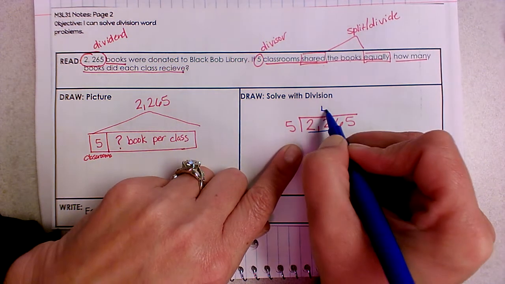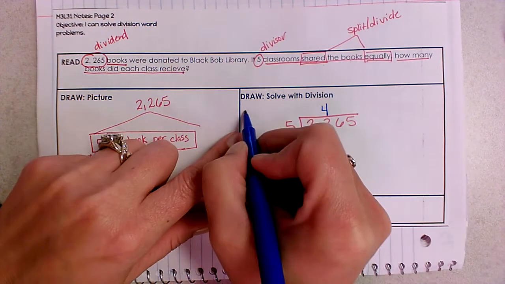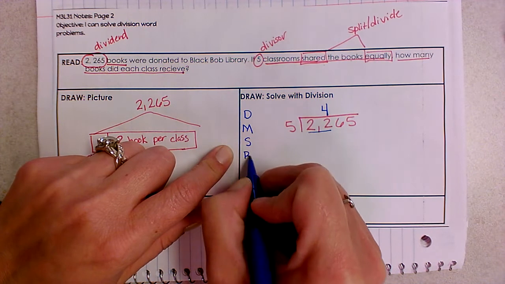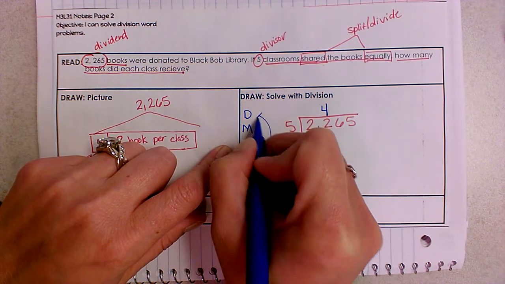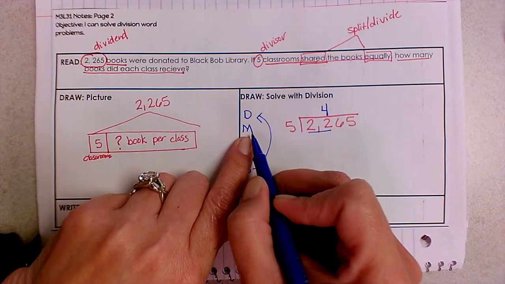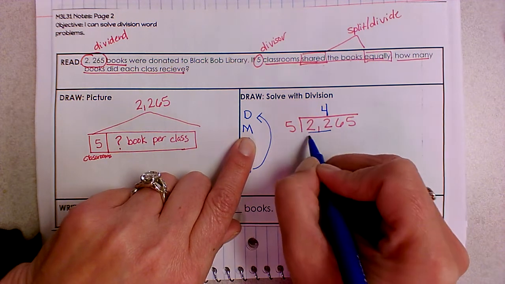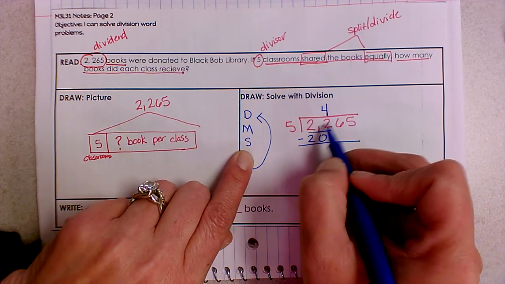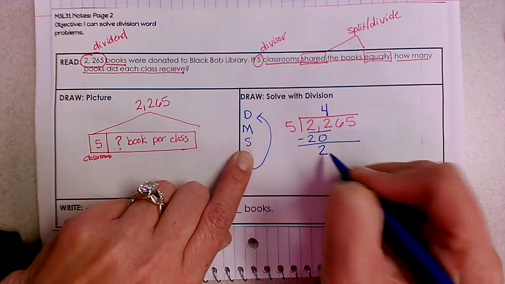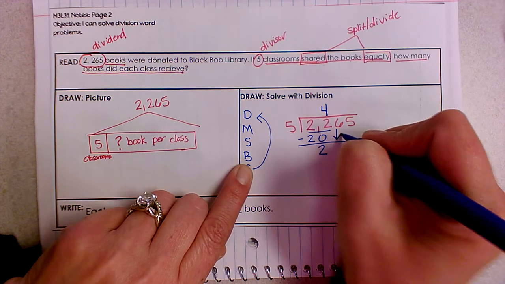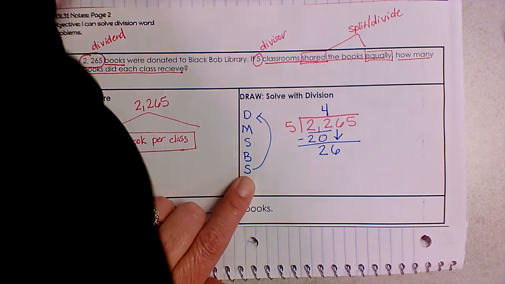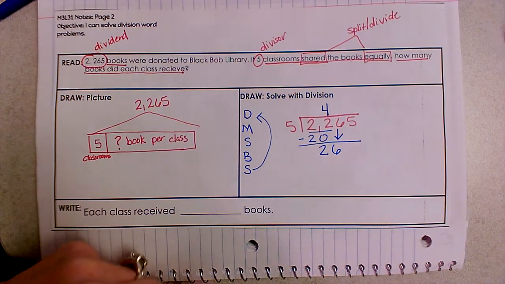Ooh, 4 times. Okay, so remember I'm going to divide, multiply, subtract, bring down, start over, right? So I divided. Now I need to multiply. 5 times 4 is 20. Now I'm going to subtract. 22 minus 20 is 2. Now I'm going to bring down the next place value, which is 6. Okay, and I need to start over. So I'm going to start over. I'm going to get a different marker, right?